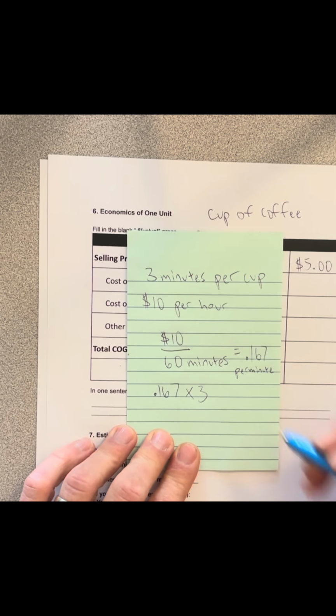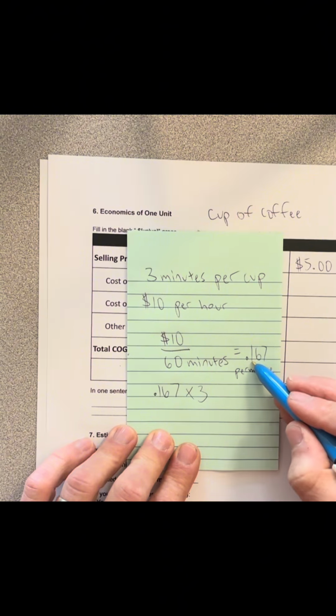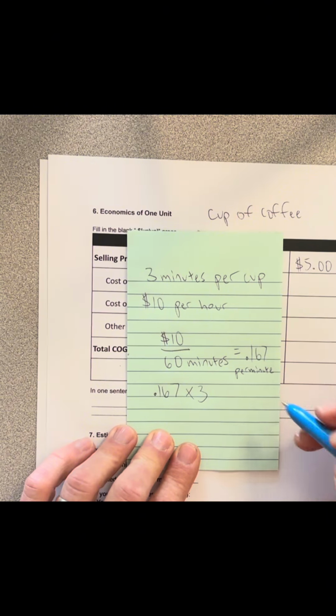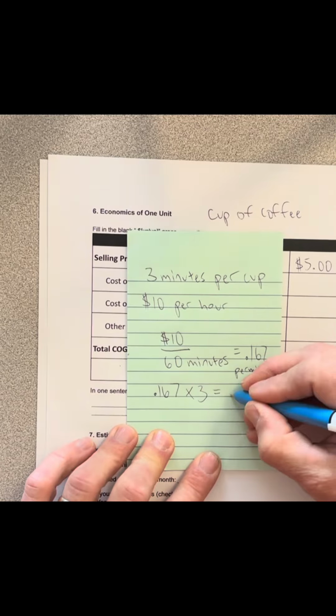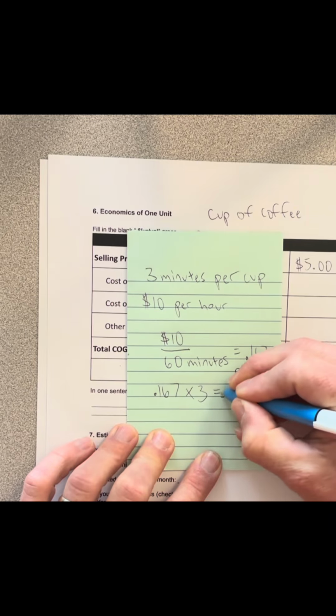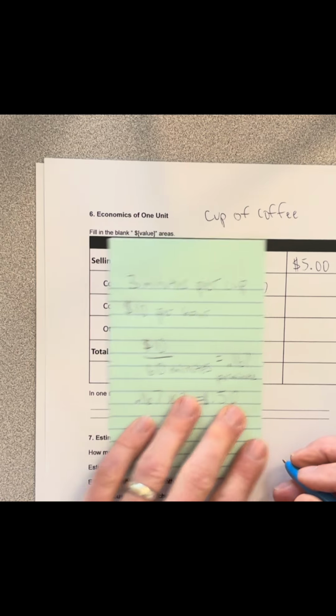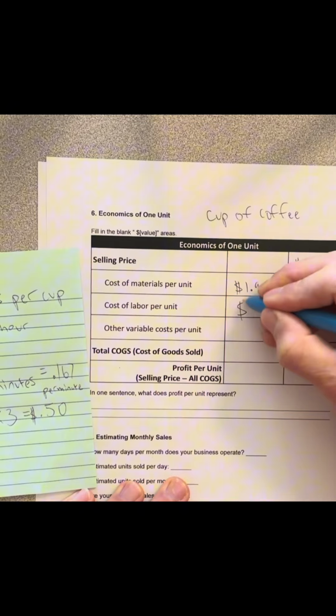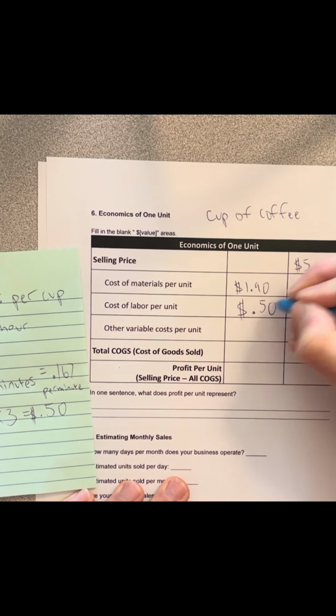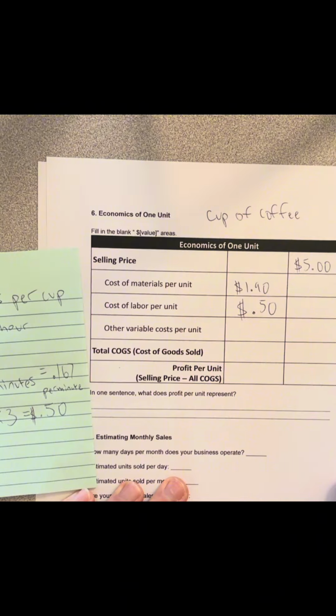So if it takes me 3 minutes to make a cup and it costs me almost 17 cents rounded per minute, I can multiply these together and that will leave me with, let's just call it 50 cents per cup of coffee in labor. So that is going to be what goes right here, 0.50.